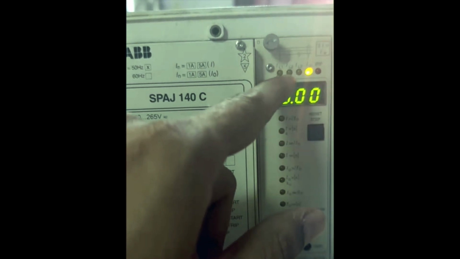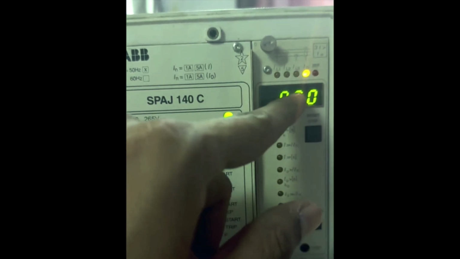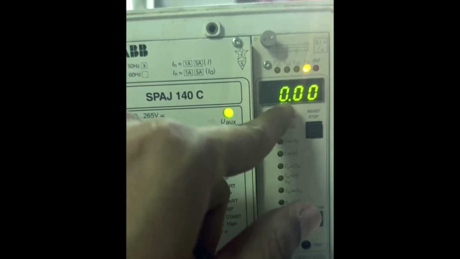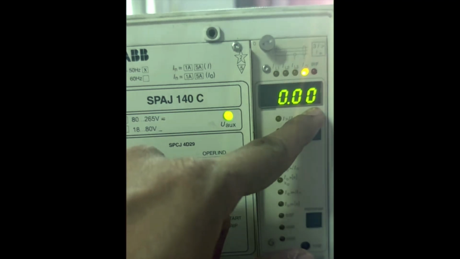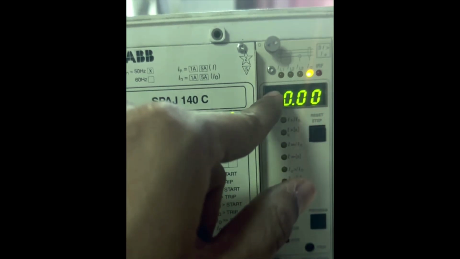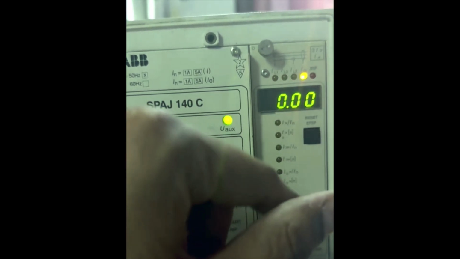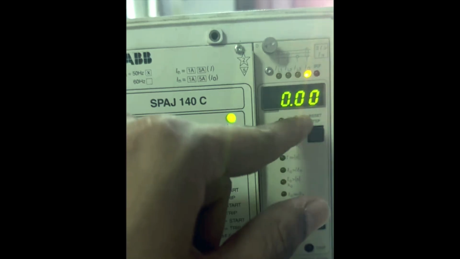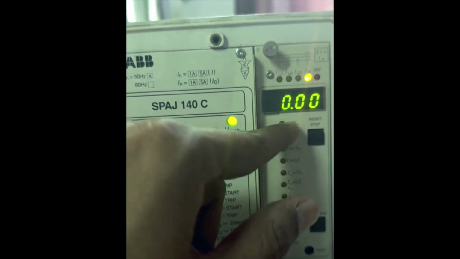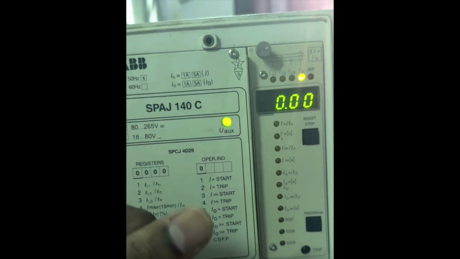So we have 4 LEDs, R, Y, B, and earth. All 4 receive current here. Suppose it's showing 0.50. Multiply that by the CT ratio with which this relay is connected. You'll calculate the exact current passing through this relay and get a good idea of the feeder's load.